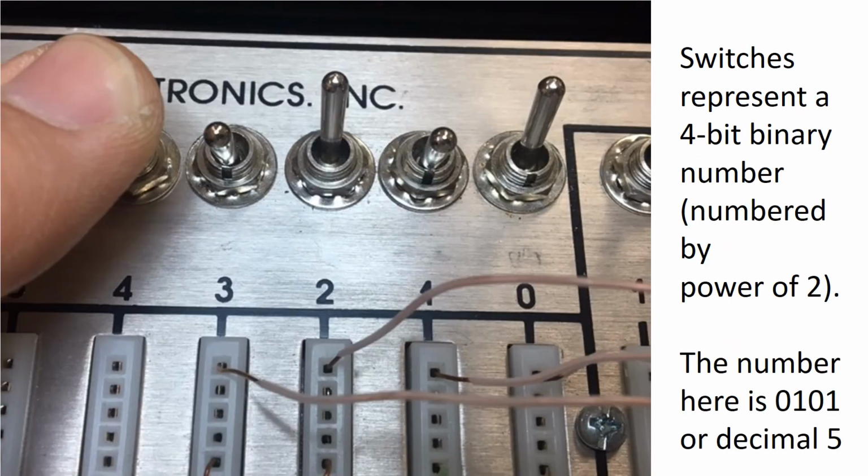The switches represent a 4-bit binary number, and here they're numbered 3, 2, 1, 0, from most significant bit to least significant bit. The 3, 2, 1, and 0 represent the power of 2 that they indicate in a 4-bit binary number. If you can see here, switches 2 and 0 are flipped up, and switches 3 and 1 are flipped down. So there is no 2 to the third, and there is no 2 to the first power.